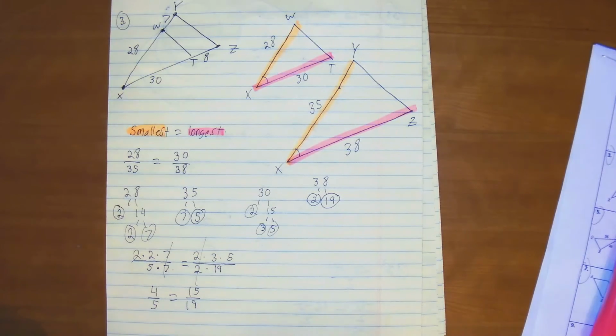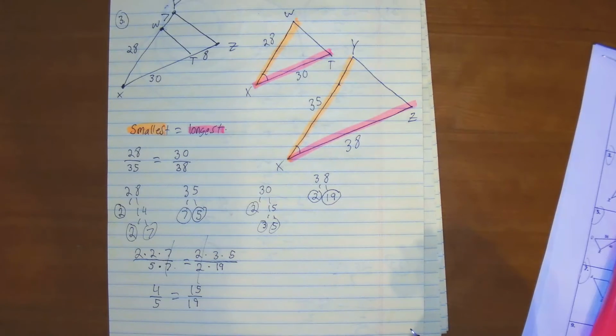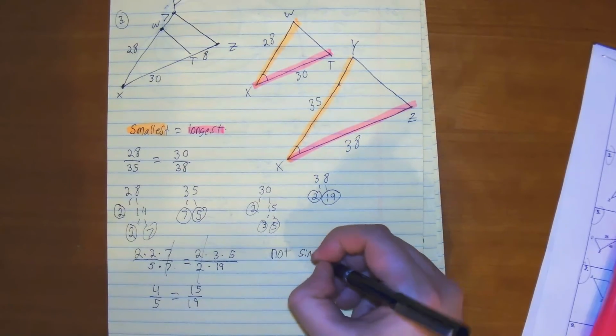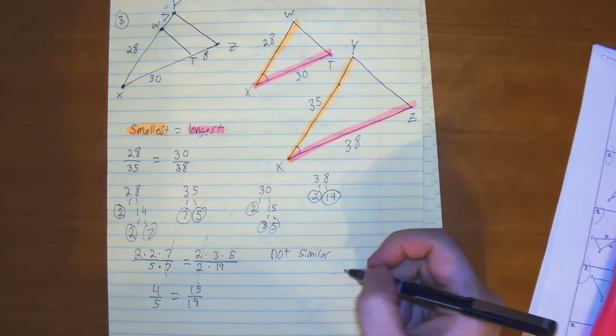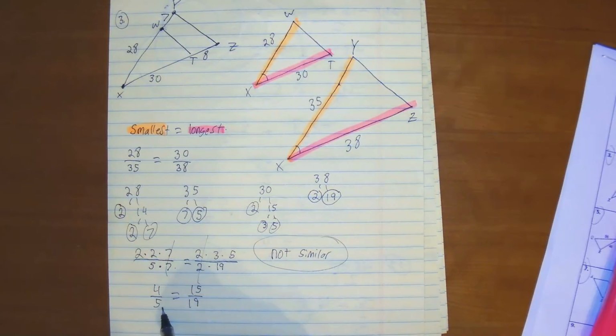As you can see right here, 15 over 19 is not the same as 4 over 5. Since they're not the same, your answer for this would be not similar. So these two triangles are not similar because these right here are not the same.